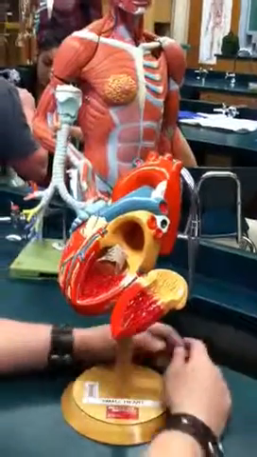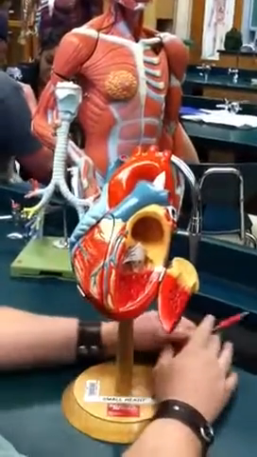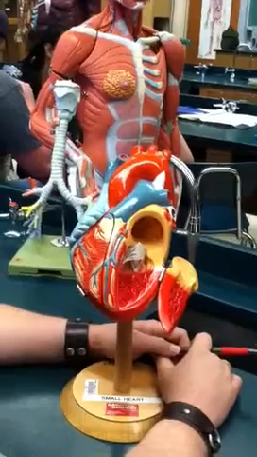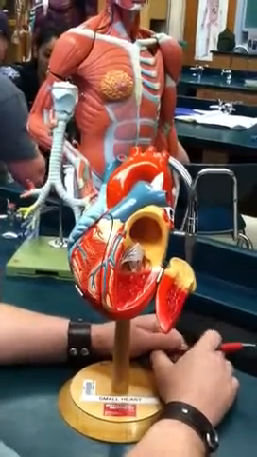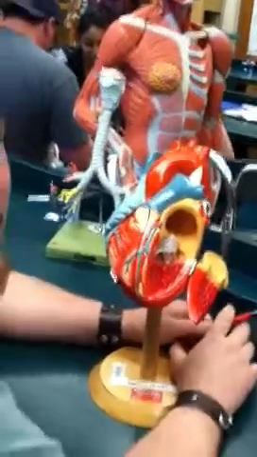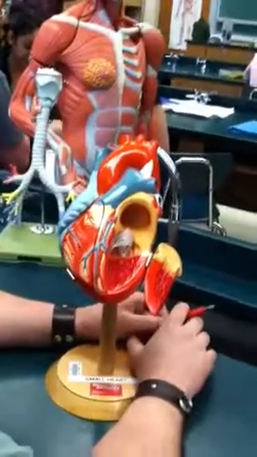Now, why is it called a mitral valve? That I can't tell. You ever seen the Pope? It's the hat. Yep, the hat. The hat that the Pope wears is called a mitre.